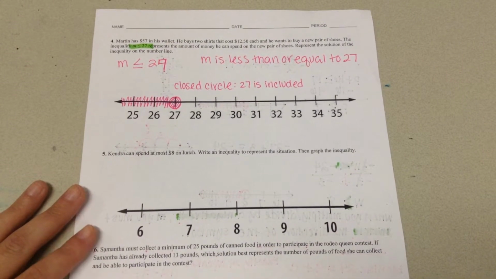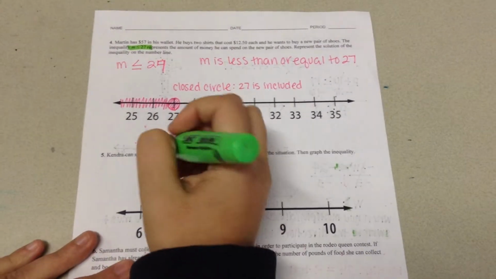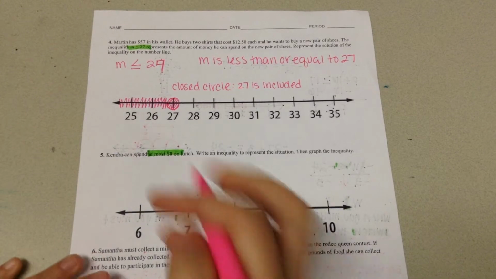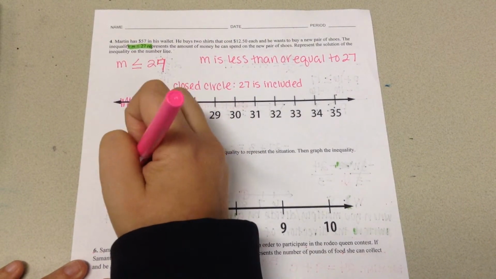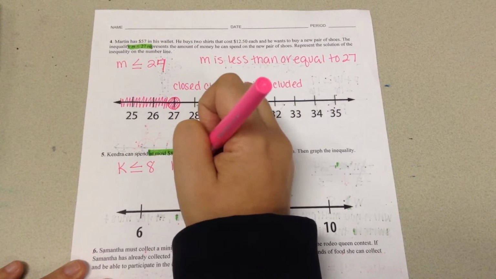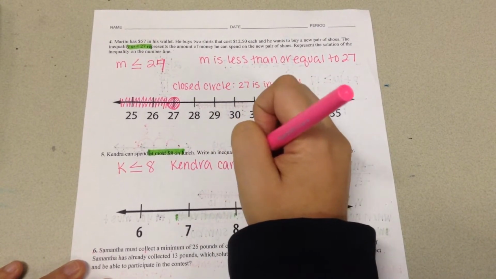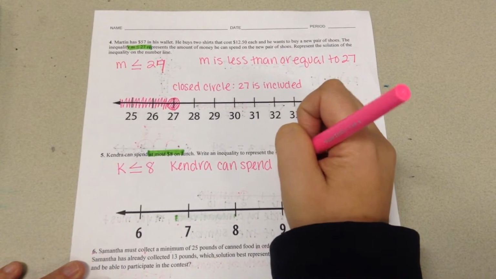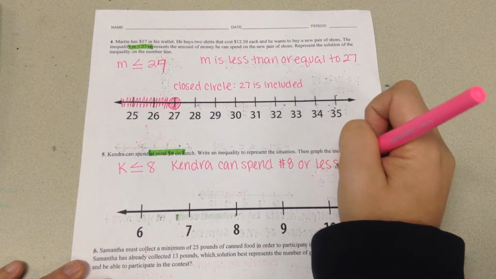Number 5, we have at most $8. So that means K has to be less than or equal to 8. So Kendra can spend $8 or less than $8.